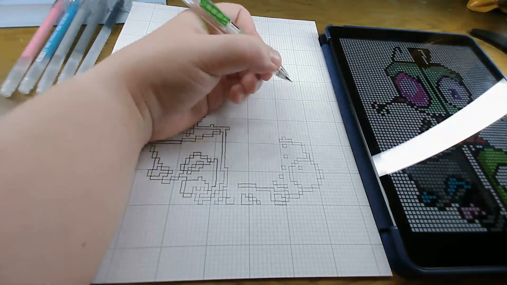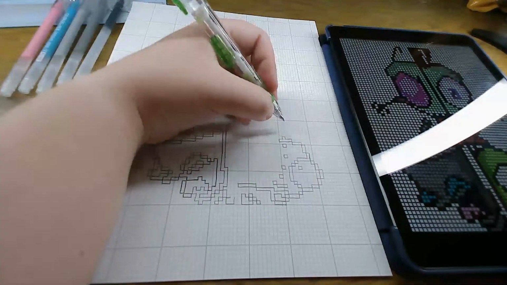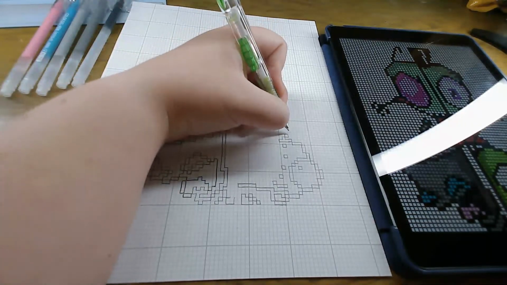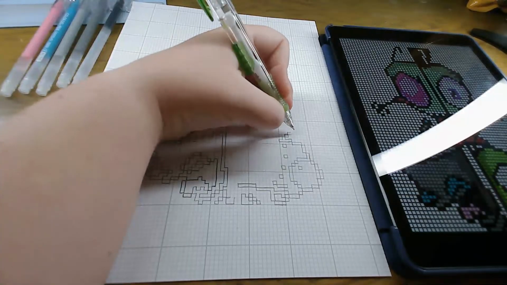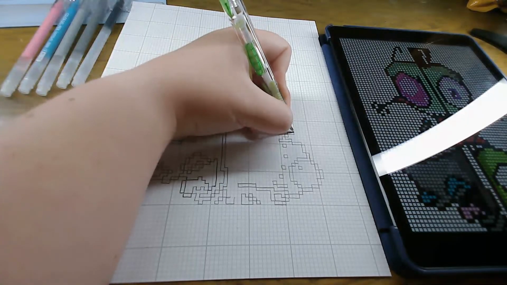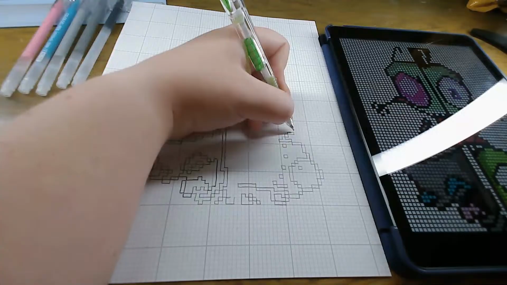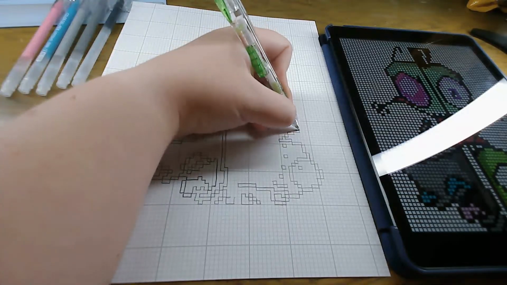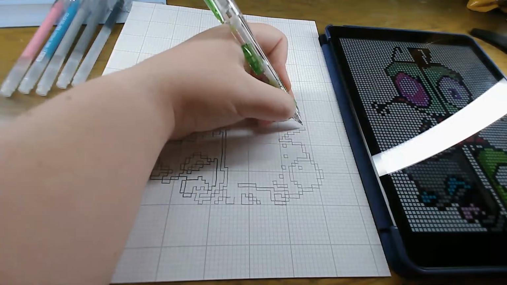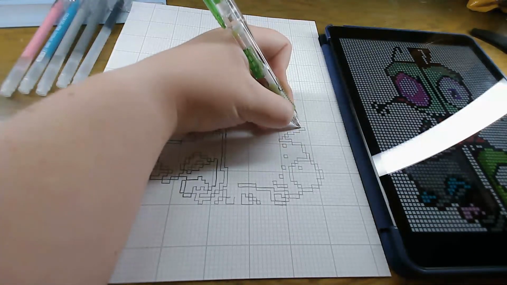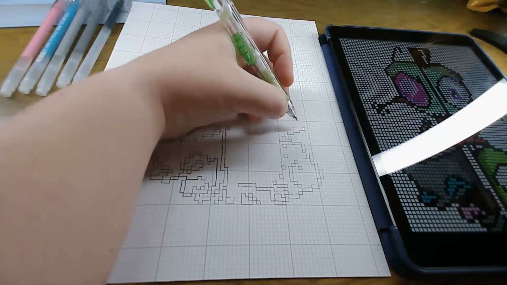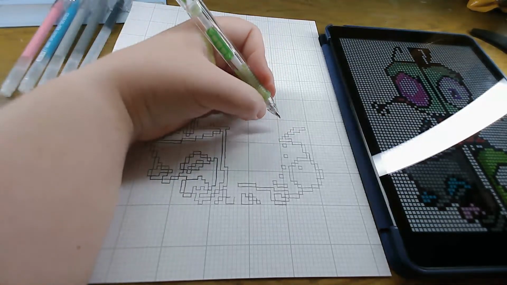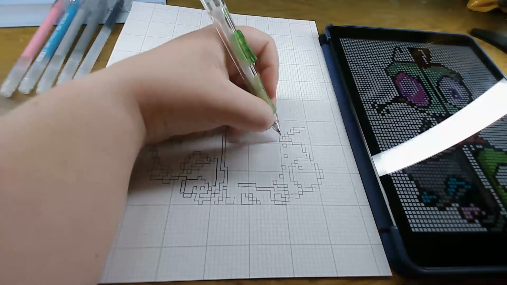Just like that. One. Then like this. Over 2. Up. Over 2. Up. Over 2. Up. Across 4. 1, 2, 3, 4. And then down and down. Okay, and then 4.